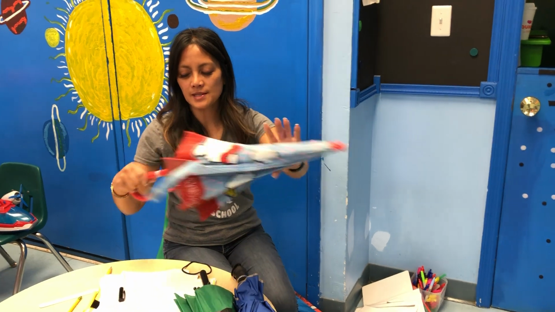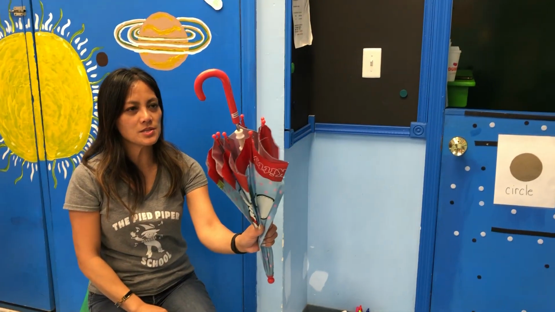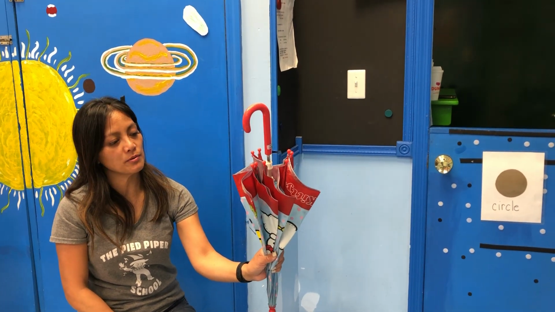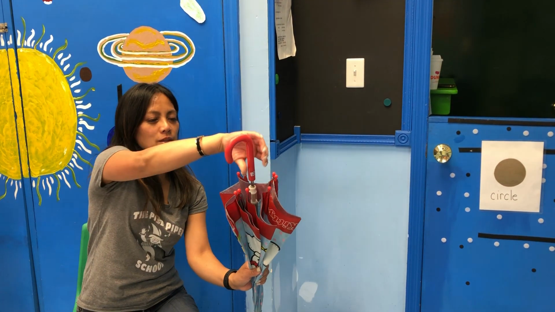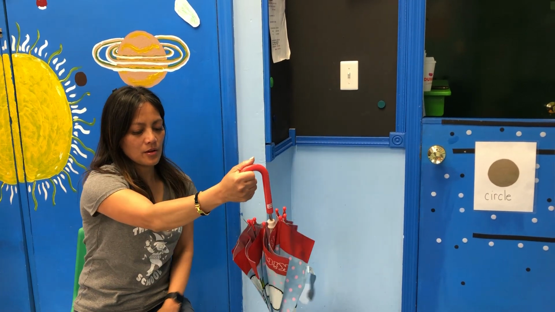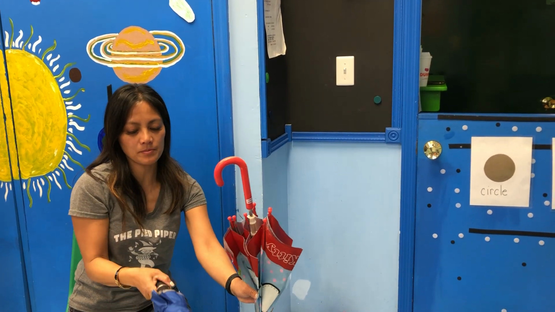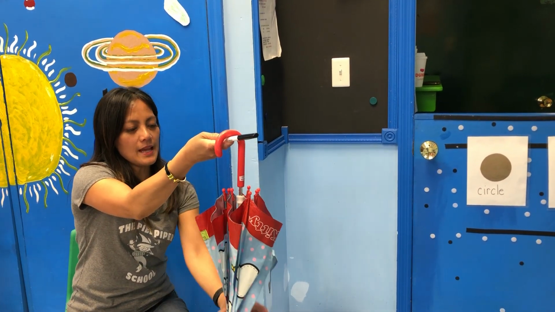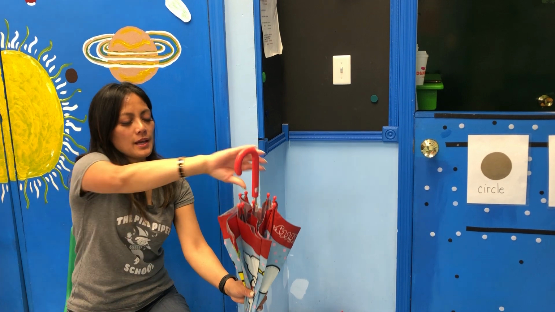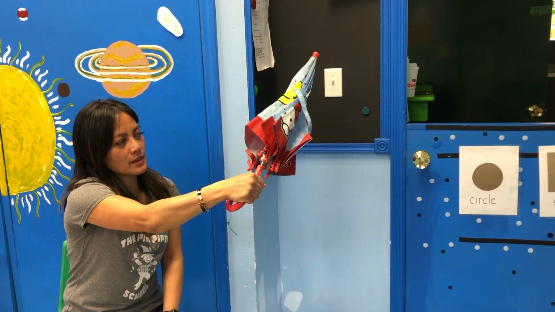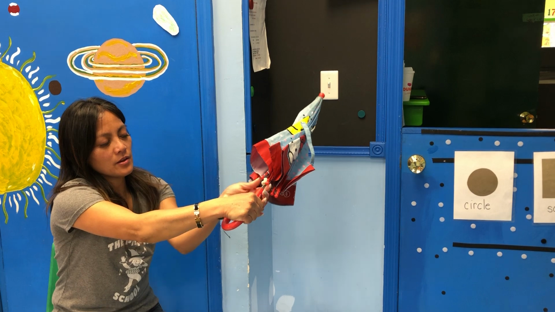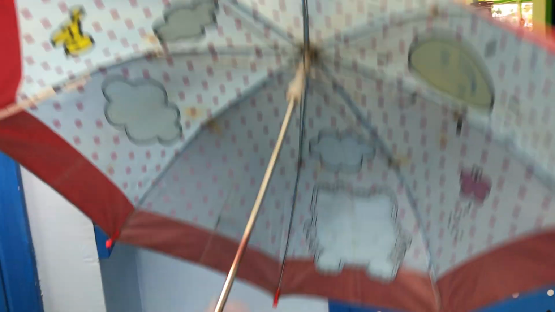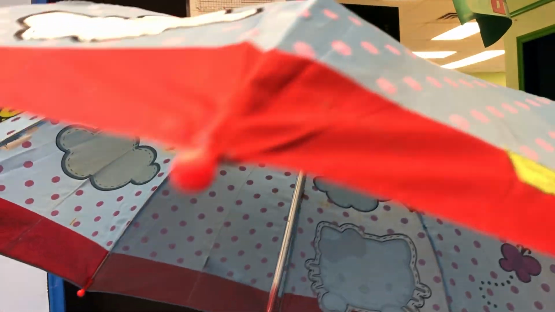Let's take a look at another umbrella. This one has a different handle. It looks like a candy cane. This handle does not have a string to put around your wrist, but you can hold it like this, or you can hang it on something. Now let's try to open it up. We'll hold the handle and we look for that little white plastic piece again. And let's push it up. And it popped open. Great job.